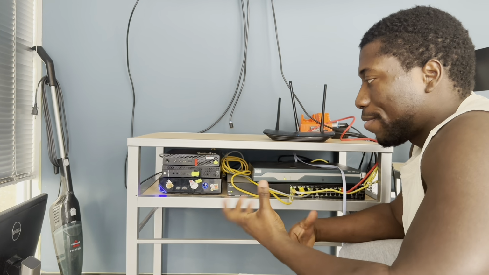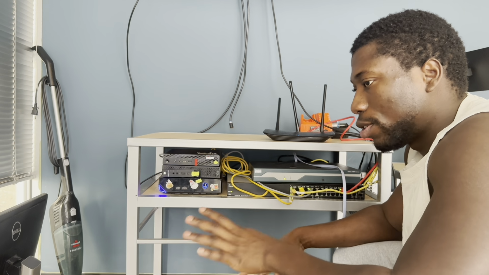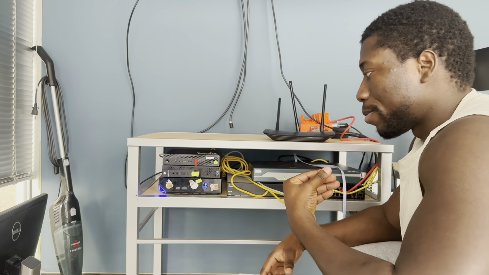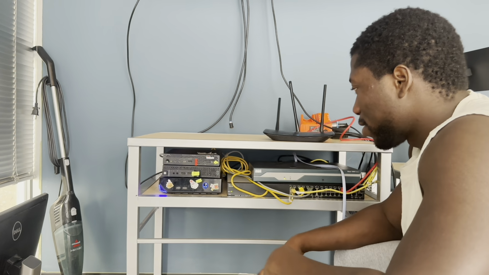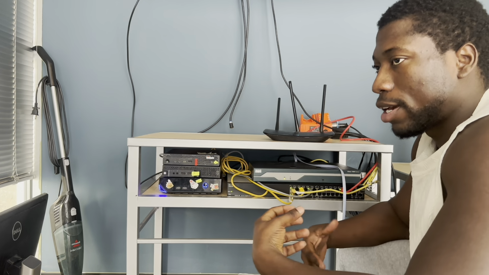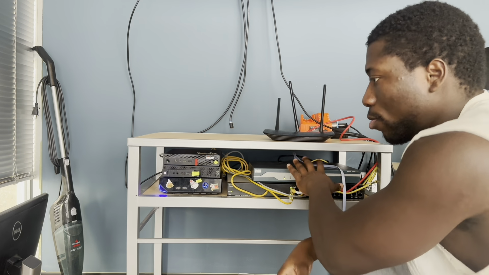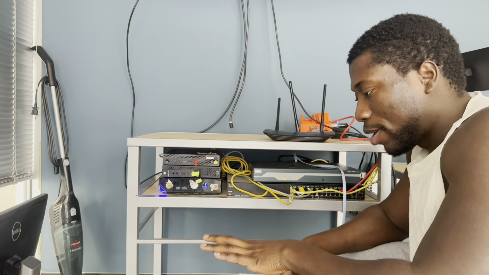Then I have EVE-NG, which I use to practice, and also a bunch of endpoints: Kali, Ubuntu, and Parrot OS, sorry. And I also have my AP connected wirelessly. On the router, just basic configurations are done on them.